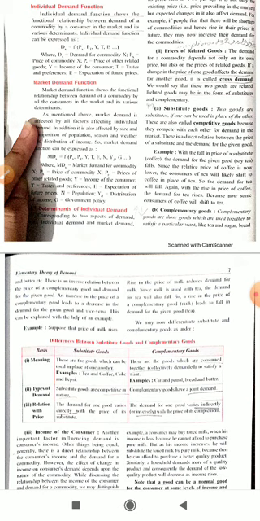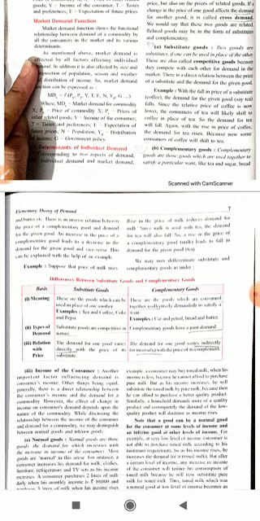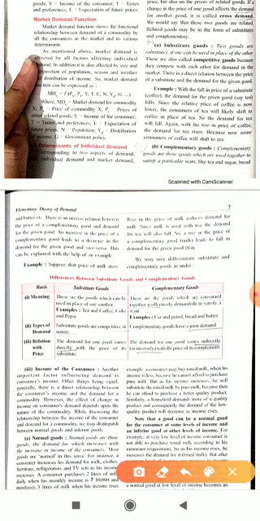Substitute goods simply represent that, suppose you have a shortfall of one commodity, then the same demand or same wish you can fulfill with the help of another commodity. It simply represents your substitute good, and we can find that there is a direct relationship between substitute goods. How? Suppose the price of Colgate increases, and at the same time the price of Pepsodent remains constant, so you will switch from Colgate to Pepsodent.